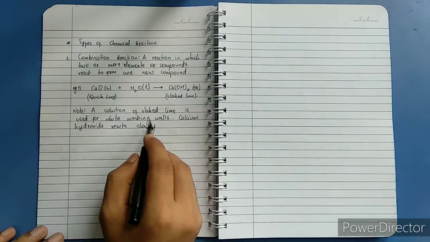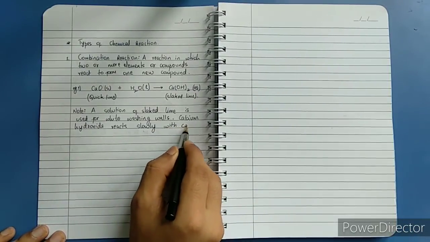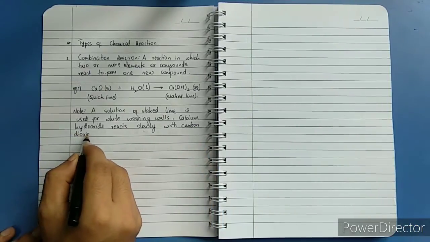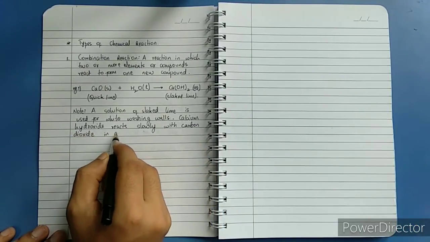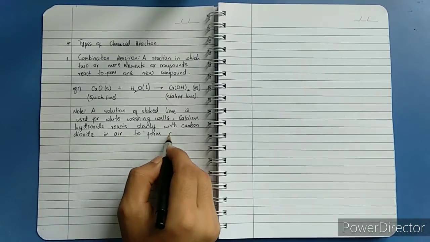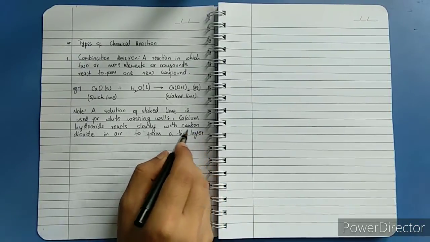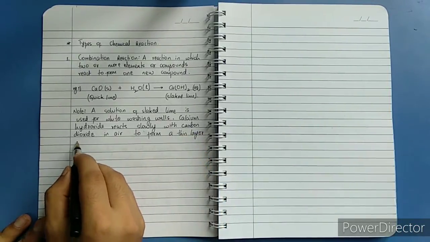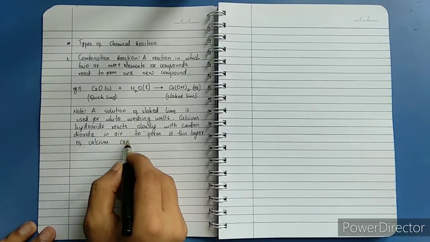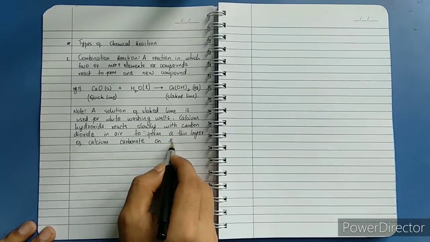So calcium hydroxide reacts slowly with carbon dioxide in air to form a thin layer of calcium carbonate on the walls.